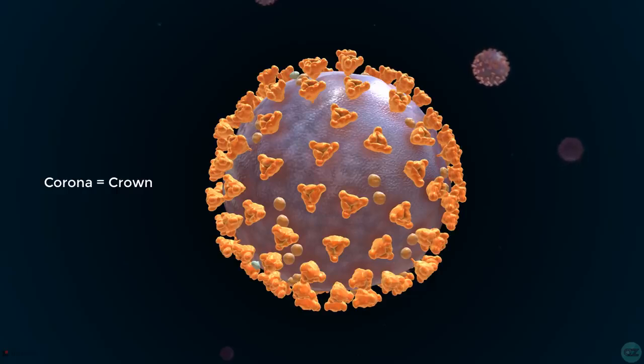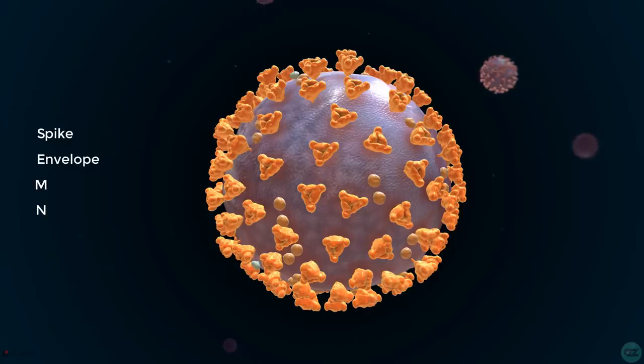There are 4 structural proteins, which is similar to other coronaviruses: the S, the E, the M, and the N proteins. The S stands for spike, the E stands for envelope, the M stands for membrane, and the N stands for nucleocapsid. So let's take a look at these different structural proteins in turn.